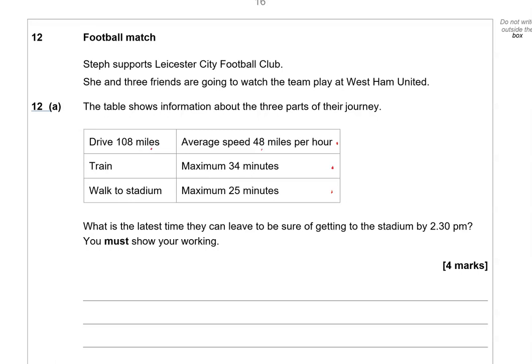So the main formula that we use is speed is equal to distance over time. And if you forget that, you can remind yourself, because we write speed in miles per hour typically. So distance in miles and the time in hours. So S in this case will be replaced by 48 because that's what the speed is equal to the distance, which is 108 divided by the time. We don't know what time is equal to.